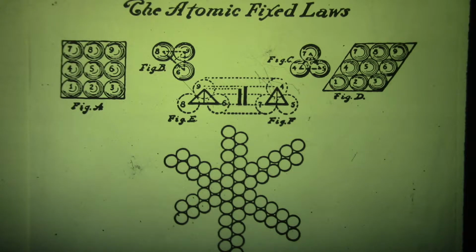Now, if we take these 9 atoms and arrange them as is shown in figure D, we see that atom number 5 now makes contact with 6 atoms instead of 4, as was shown in figure A. Atom number 5 is now in contact with atoms number 2, 3, 4, 6, 7, and 8.